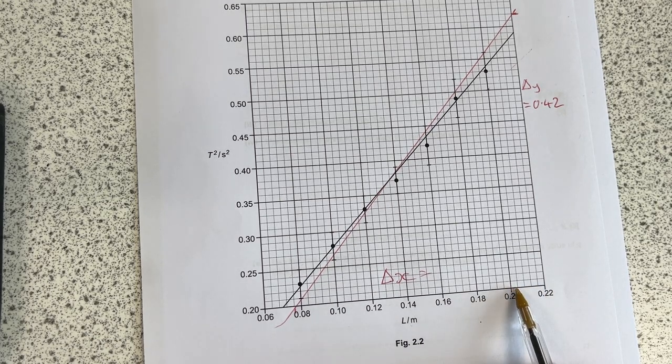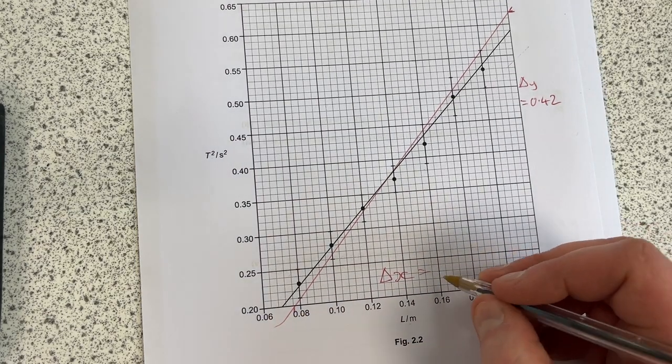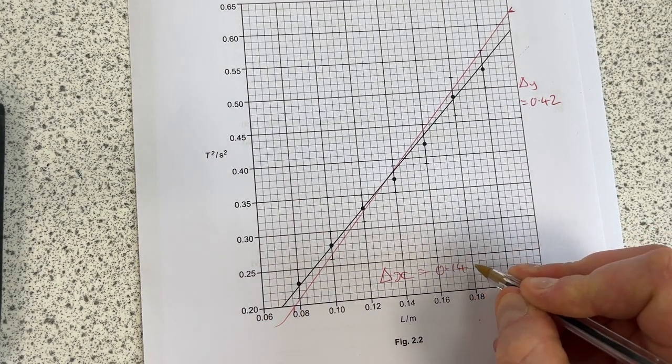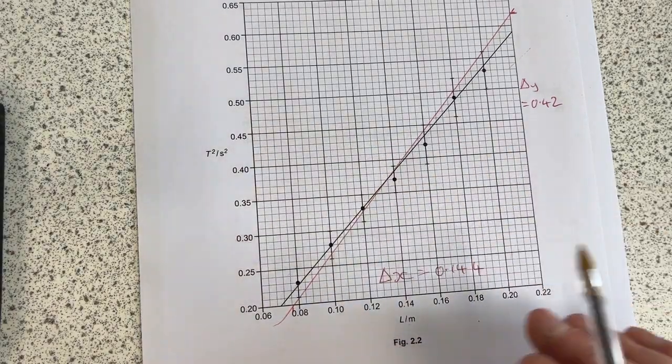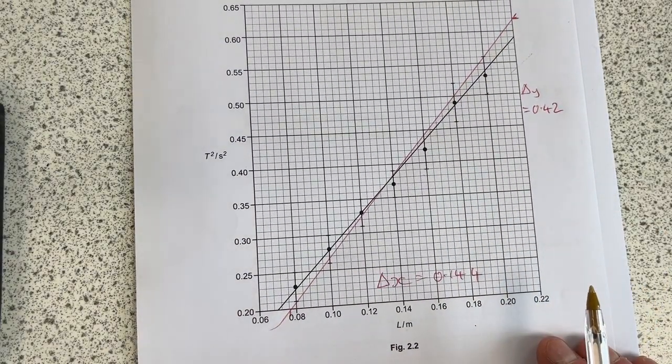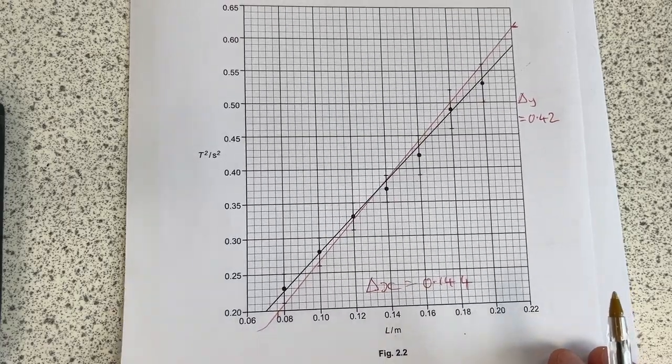So 4 for each of those. So counting my dx, let's go 2, 4, 6, 8, 10, 12, 14, and 4. So 0.144. I'll do that on my graph so that the examiner can see where I've got my numbers from in my workings later on.